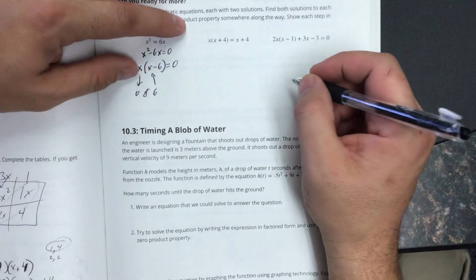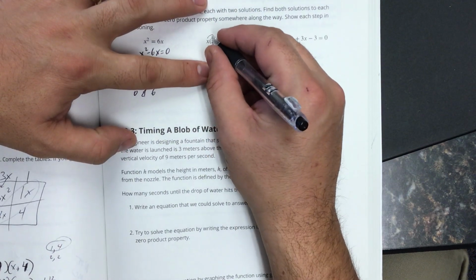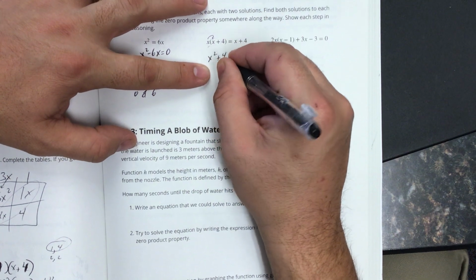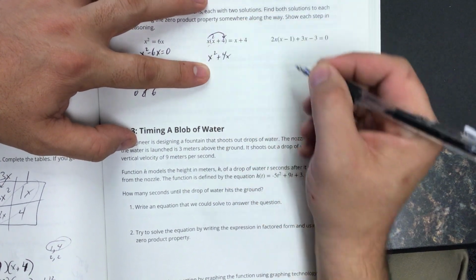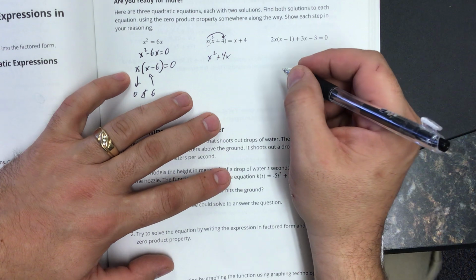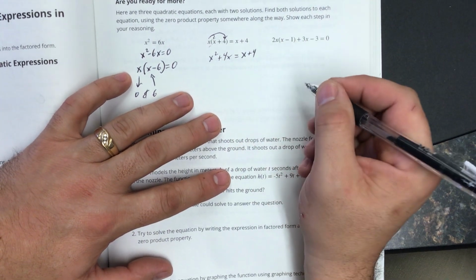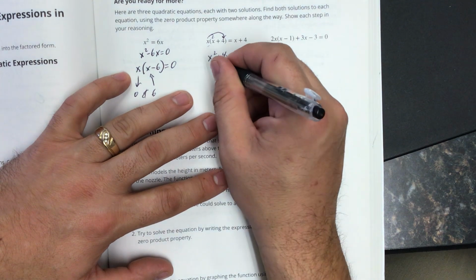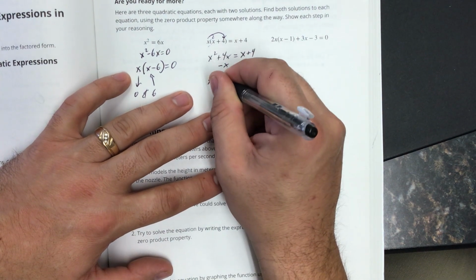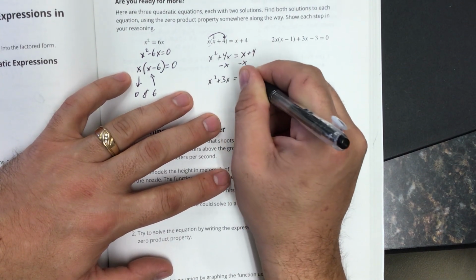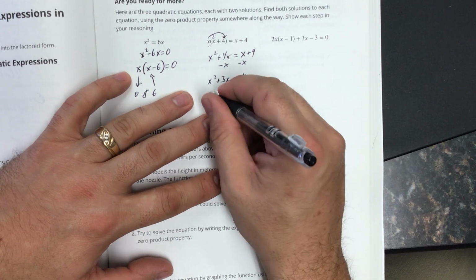Okay, the one in the middle here. I'm going to do the left side first, x squared plus 4x. I'm just distributing that x to get rid of the parentheses. Right side stays the same. Next step, I'm going to subtract x from both sides. And now I got to bring the 4 over.